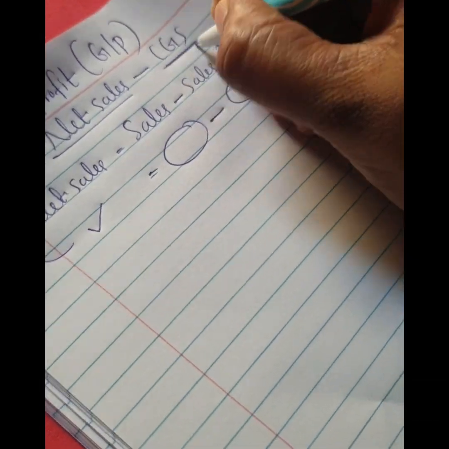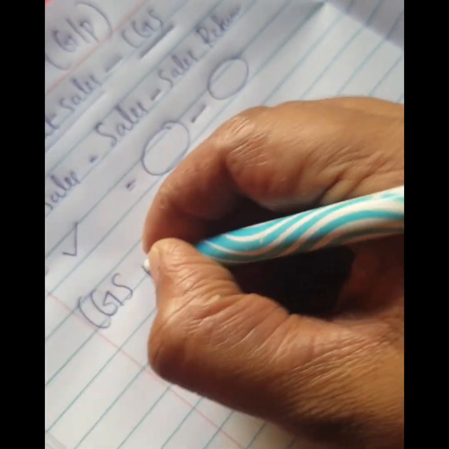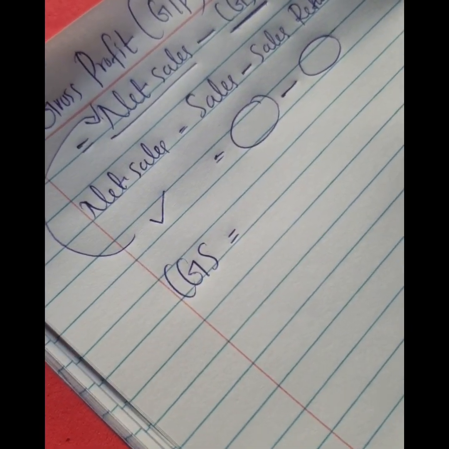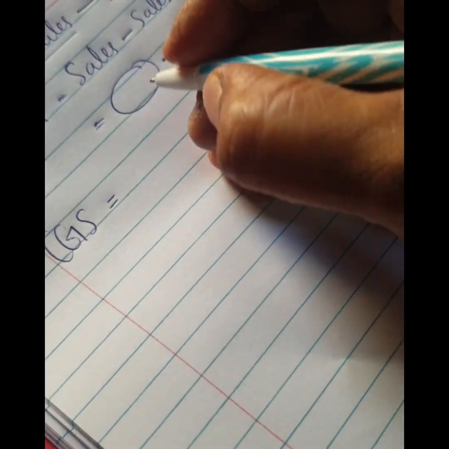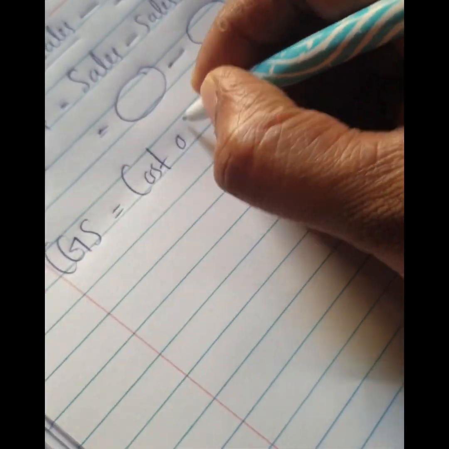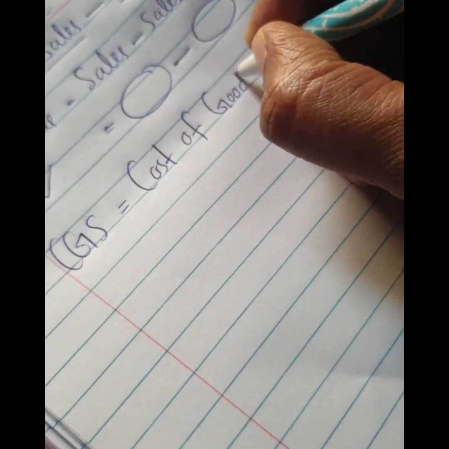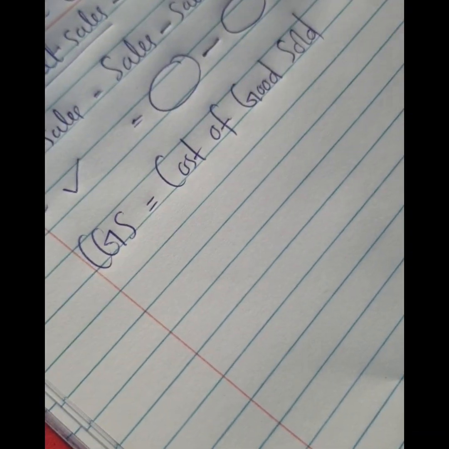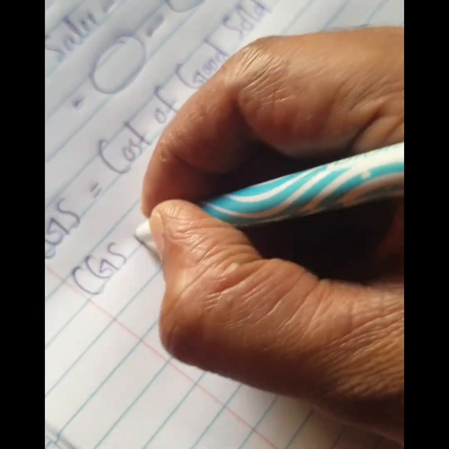Next we need to find out the CGS. So what is the CGS? What do you mean by the CGS? Actually this is the short form of the cost of goods sold. So this also we need to find out.